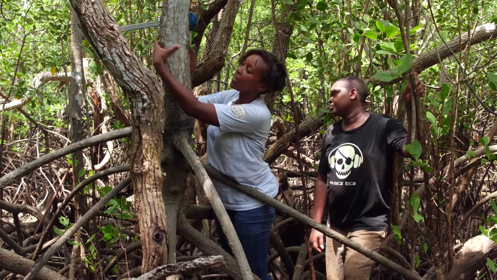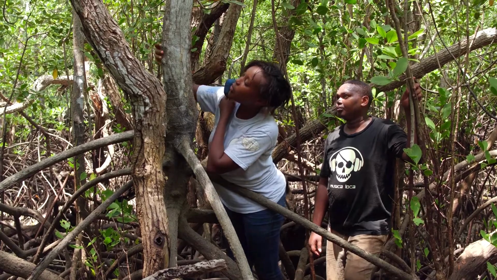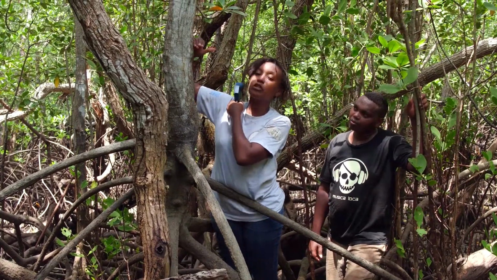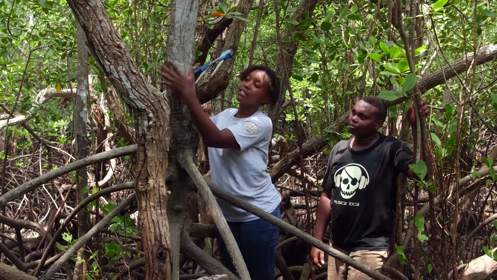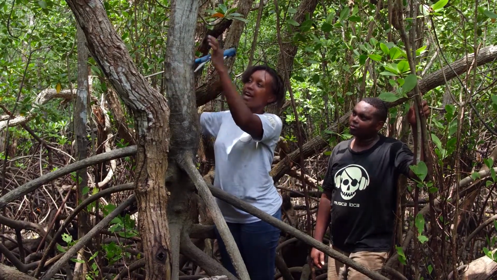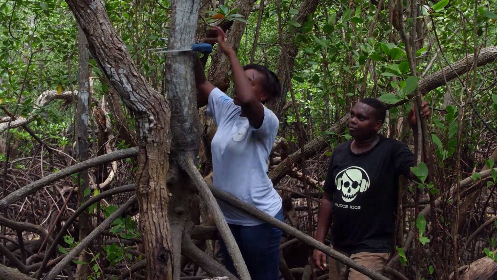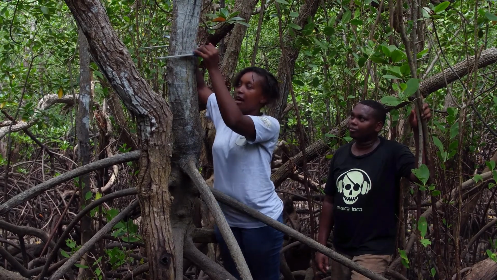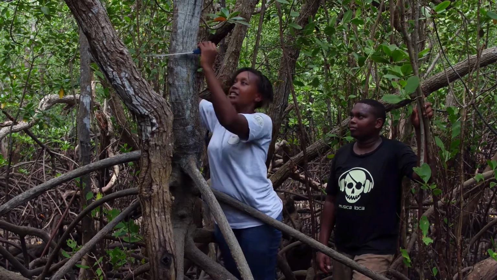So here I'll look at the way the tree is, check for these nodes. If it has any sort of deformities, I'm going to move my point of measurement so that I don't give the wrong reading. So in this case, I'm seeing some deformities here, so I'll move a bit higher to this point. So with my caliper, I make sure this part touches the tree, and then I move it like this to make sure it gives me the right reading.